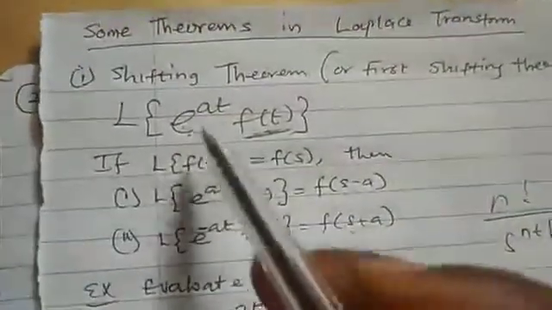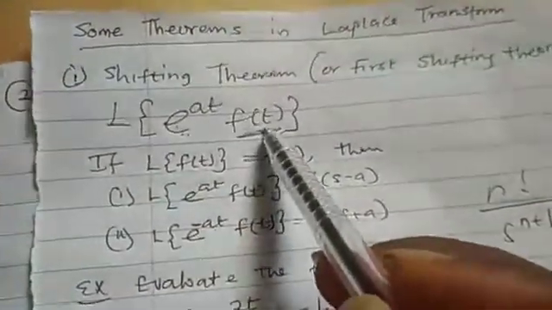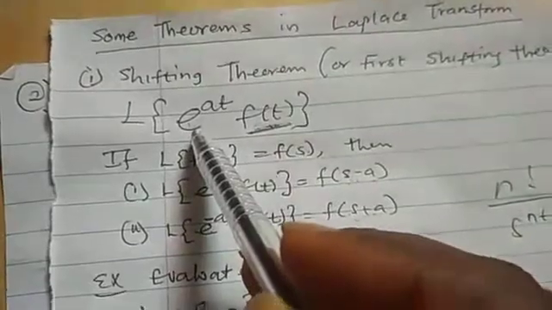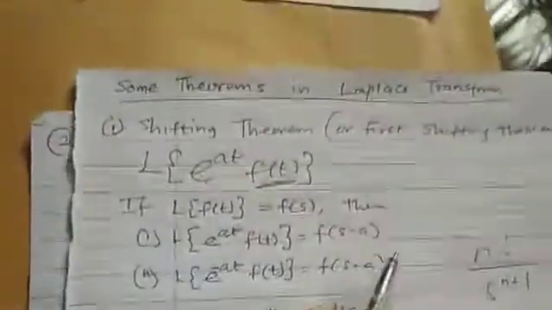So still on the theorem, we have considered the first theorem, the shifting theorem. This theorem is talking about when you are given a function and the function is being multiplied by an exponential. The second theorem is talking about when you are finding the Laplace transform and you are multiplying a function by t, or let's say t raised to power n.